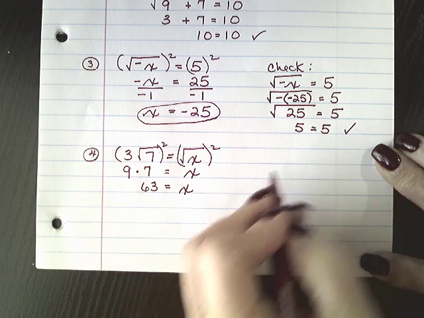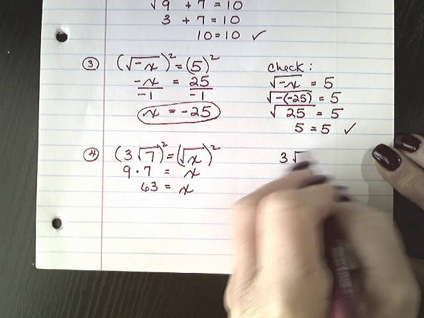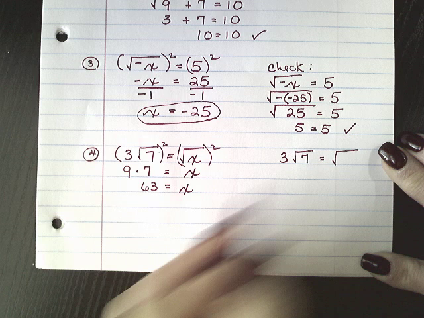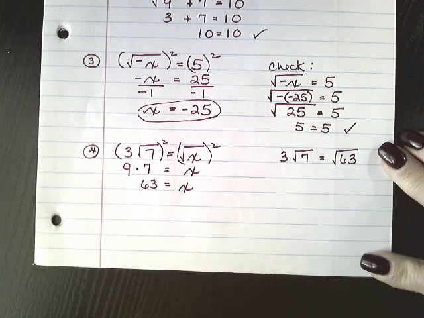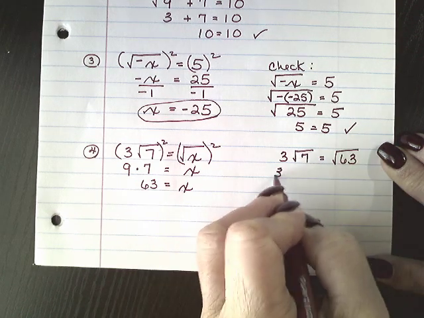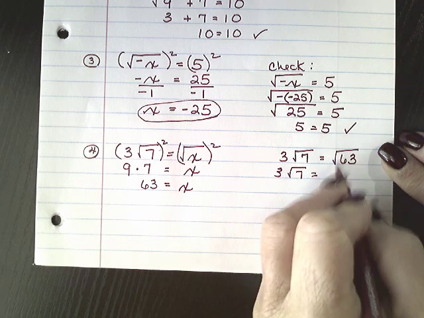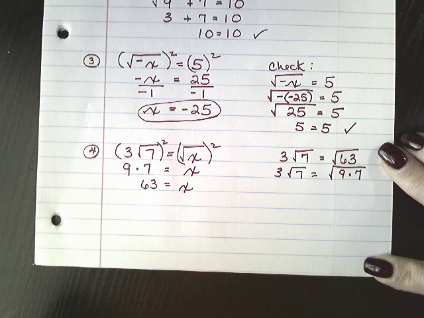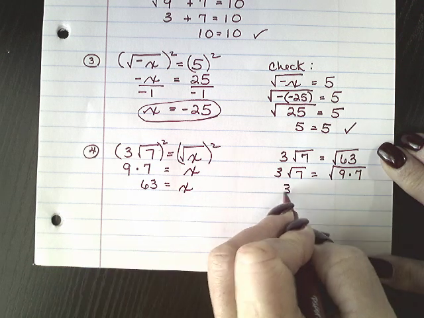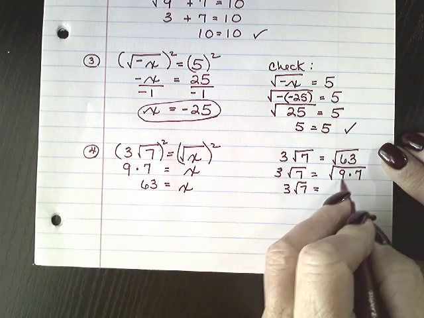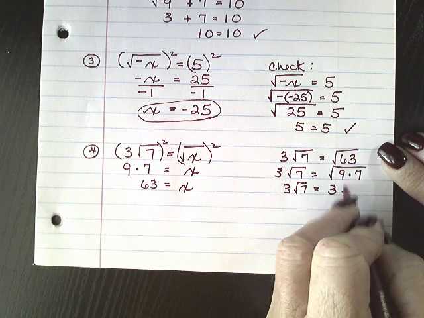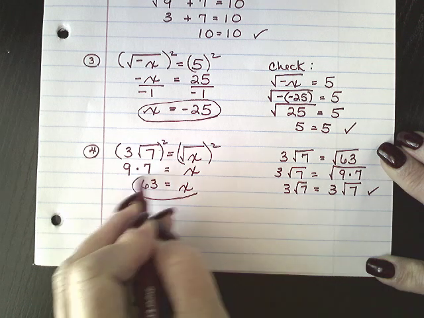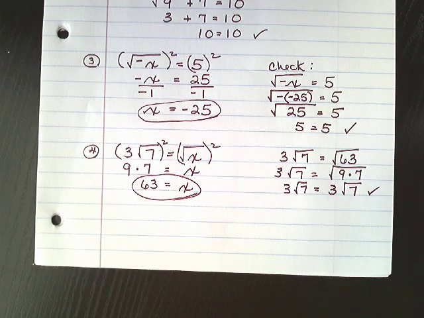All right, so let's substitute. 3 square root of 7 equals the square root of 63. So we would have to take that square root of 63 and break it down to 9 times 7. 3 square root of 7 equals, the square root of 9 is 3, and 7 stays inside, and that would be check. 63 would be the correct answer.